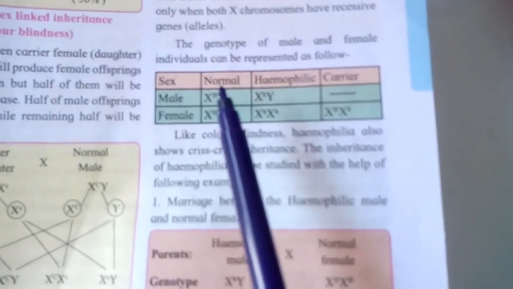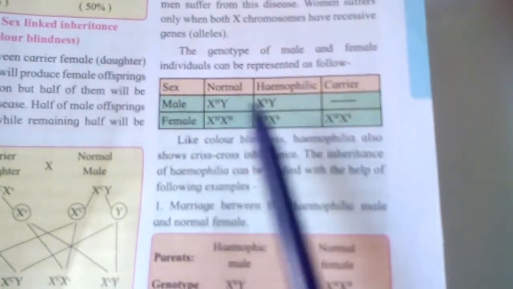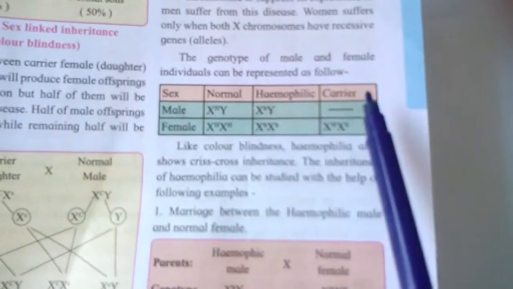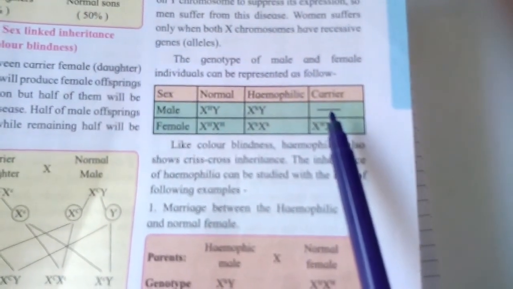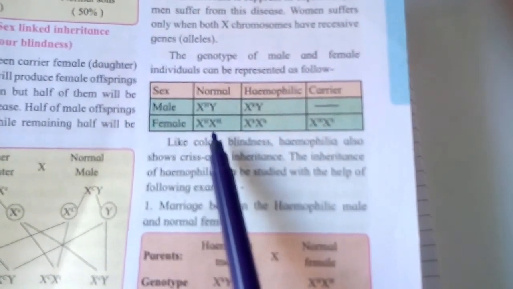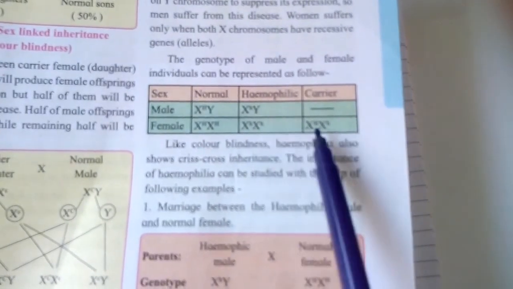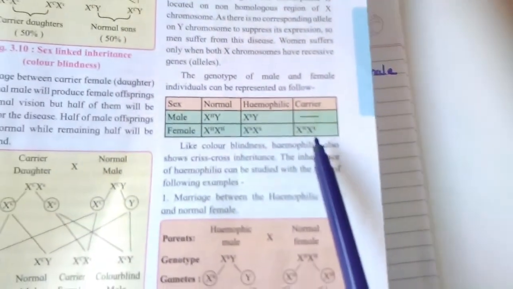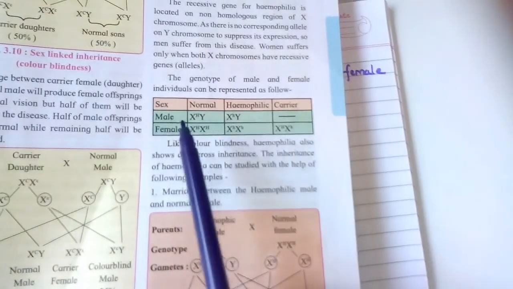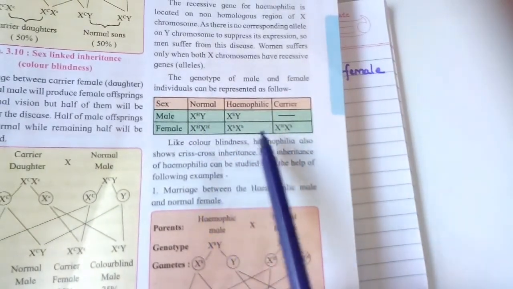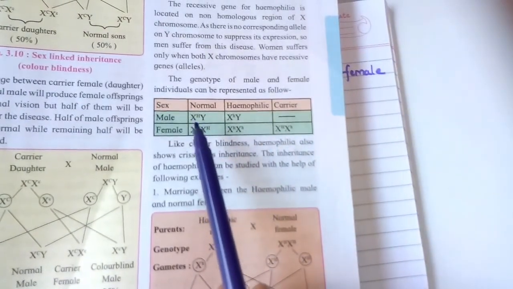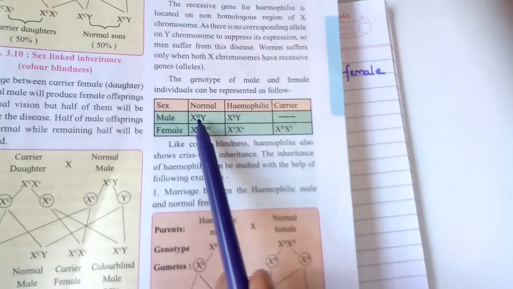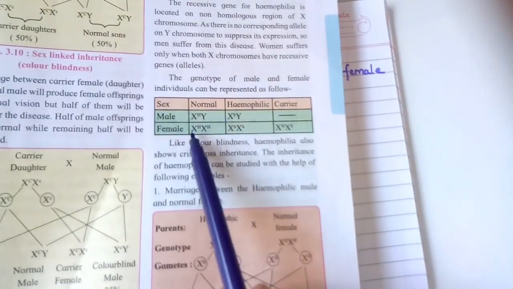This is normal male, hemophilic male, carrier, but males are generally not carriers. This is normal female, this is hemophilic female, and this is carrier female. So it is exactly the same as color blindness. Only thing is, instead of the alphabet C, we will be using H for this.